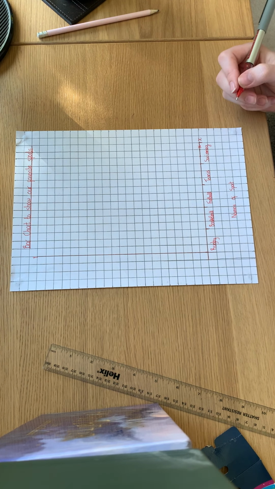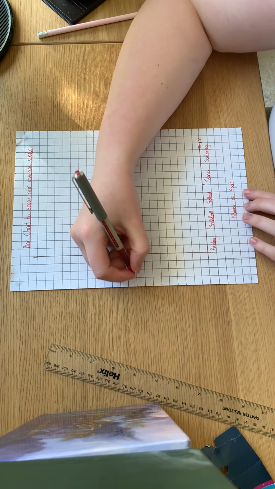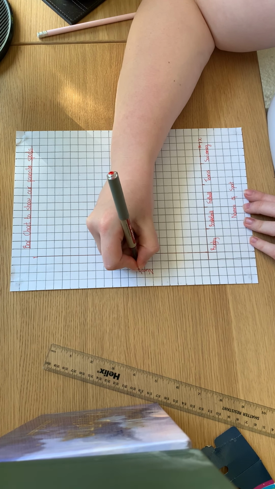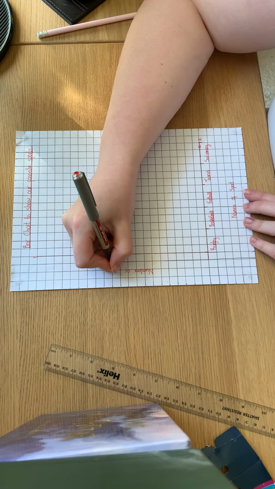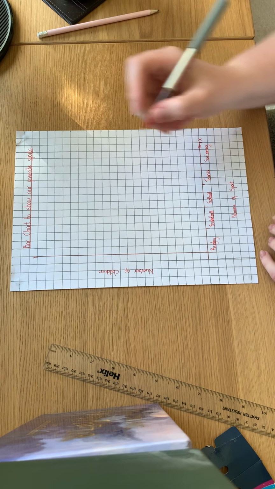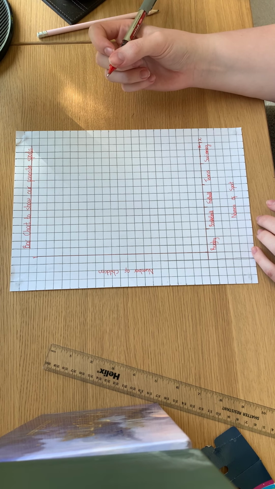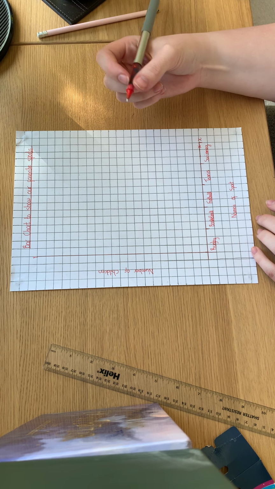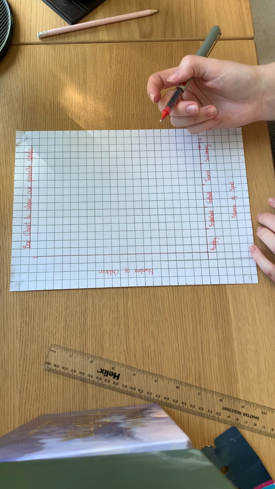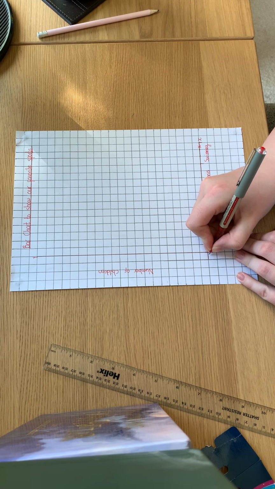Okay, so now we need to write the number of children that like these. So again, on the y-axis, we're going to put that label in. Number of children. Okay. Now, what I'm going to do for this one that's showing you how to do it, I'm going to go up in 2s just so that you can see how that's done. But it's quite a small scale, so it's up to you what you do it in.